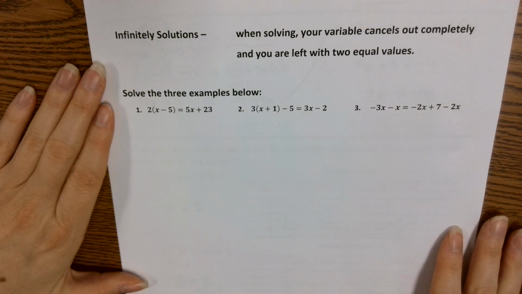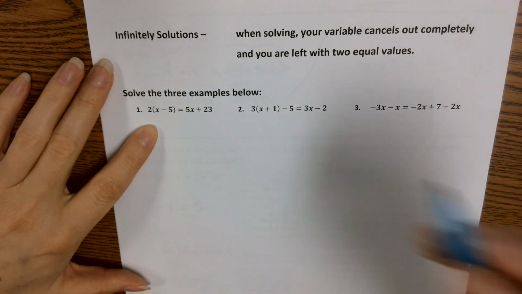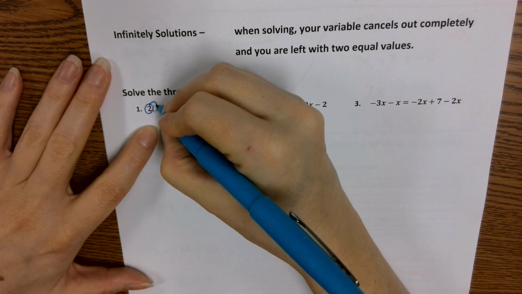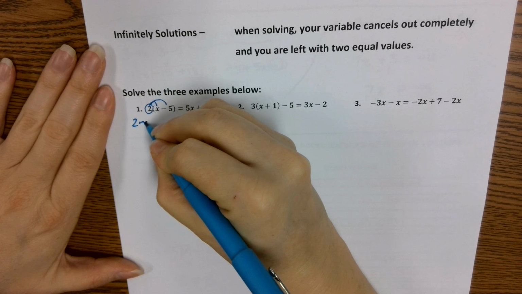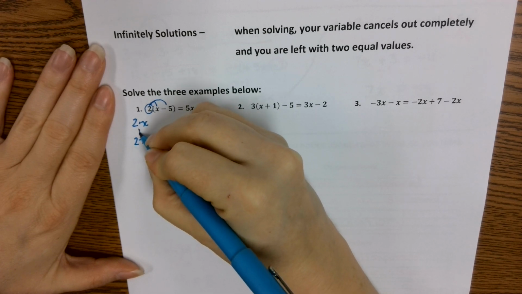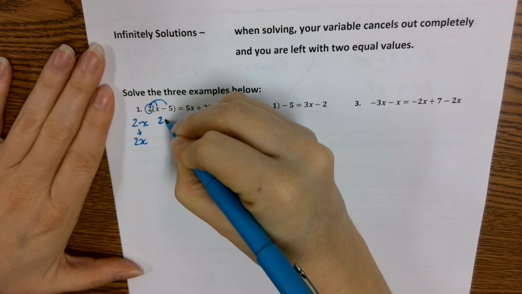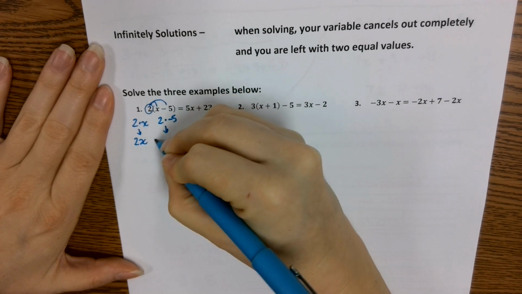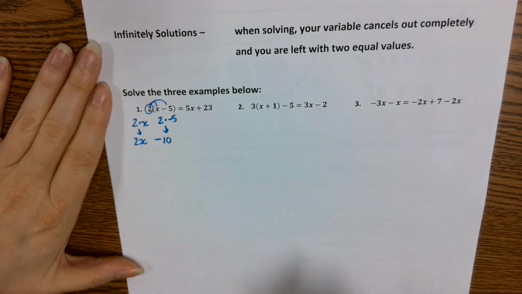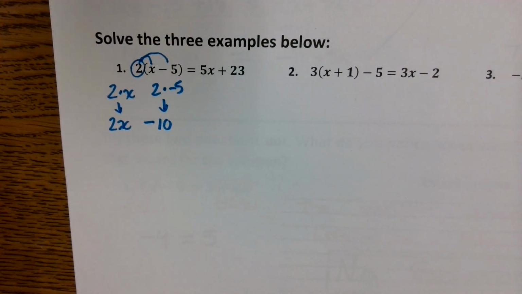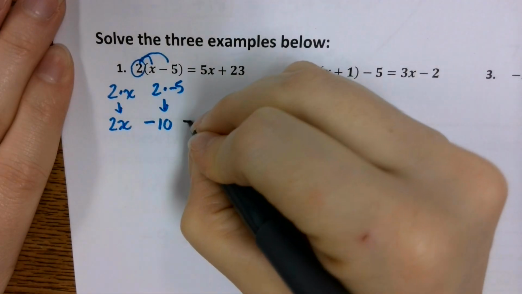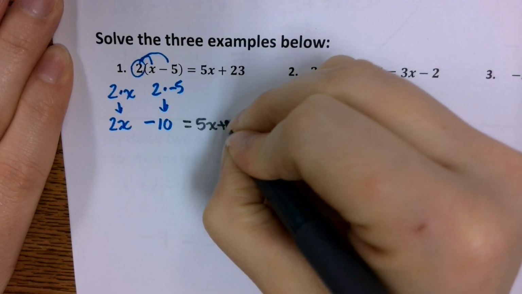All right, real quickly, we're going to go over problem number 1. You had to distribute the 2 to the x and the 2 to the negative 5 first. When we do 2 times x, that's going to give us 2x. When you do 2 times the negative 5, that's going to give you negative 10. So you get 2x minus 10 on that side. There's nothing that can be combined with it. On the other side, you still have it set equal to 5x plus 23.